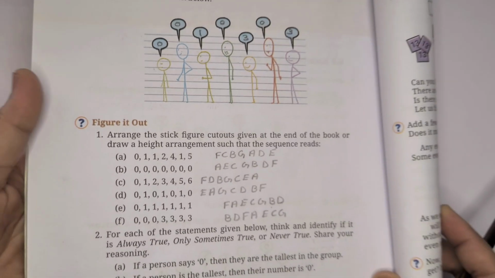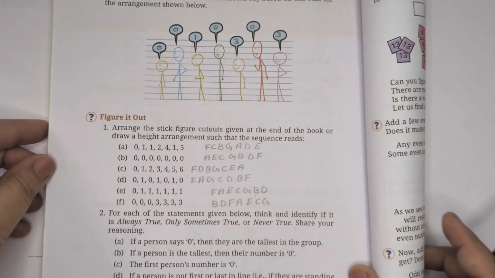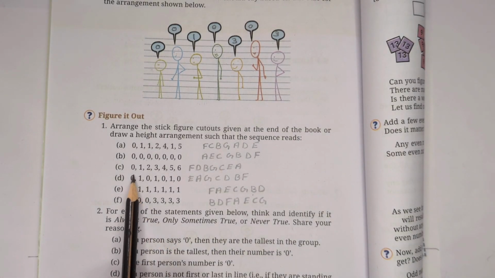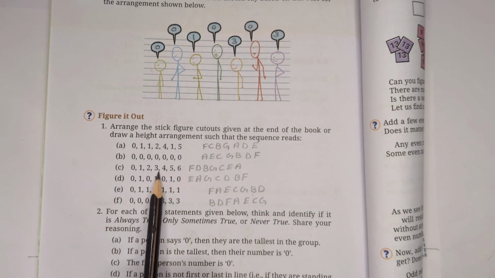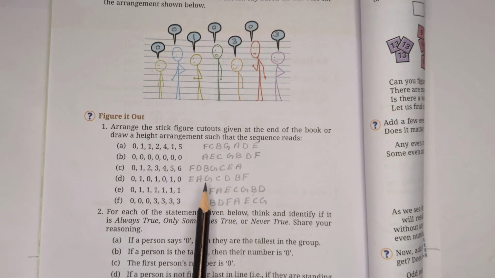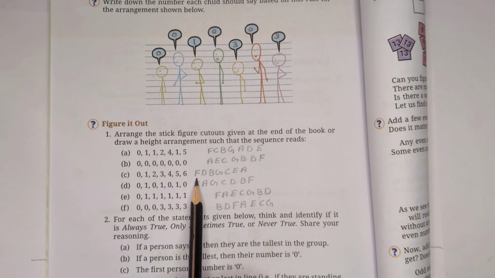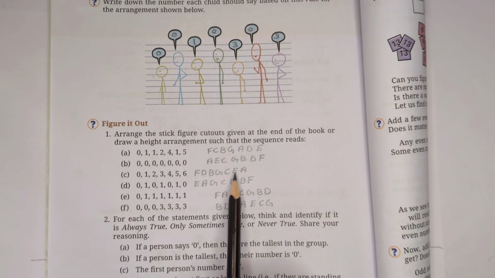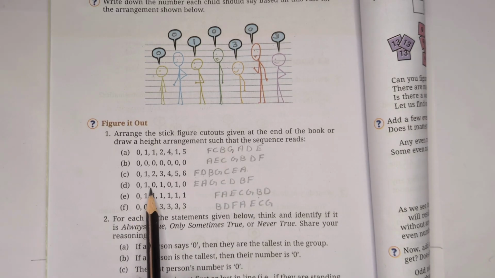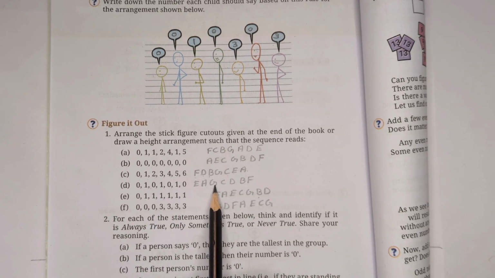Here you can do the rest the same way. Next is 0, 1, 2, 3, 4, 5, 6. For that, you have to rearrange the same cutouts: first F, D, B, G, C, E, A. To get the sequence 0, 1, 0, 1, 0, 1, 0: E, A, G, C, D, B, F.